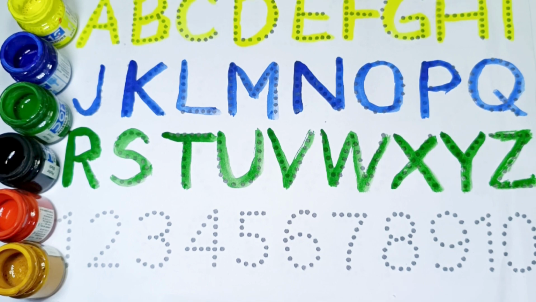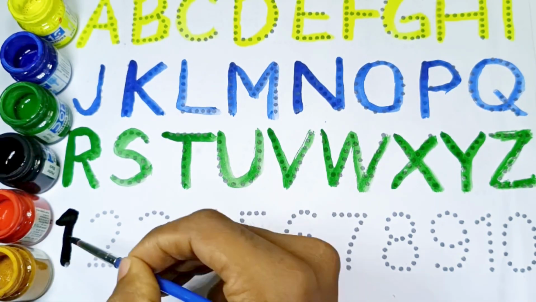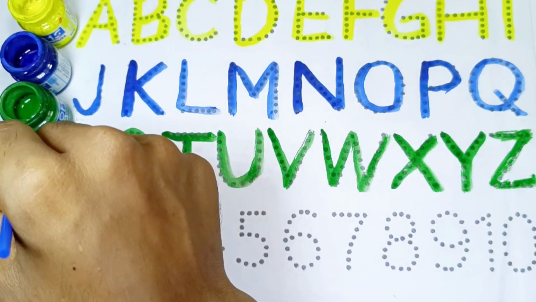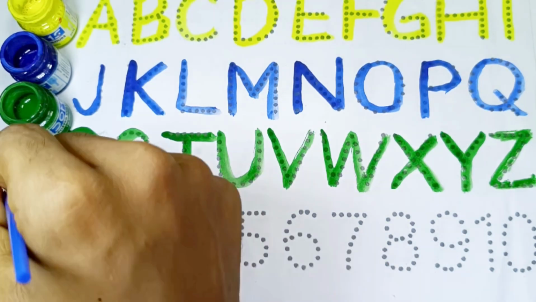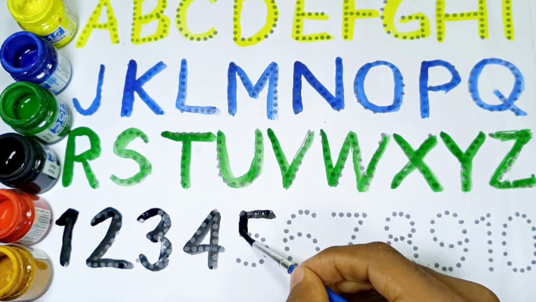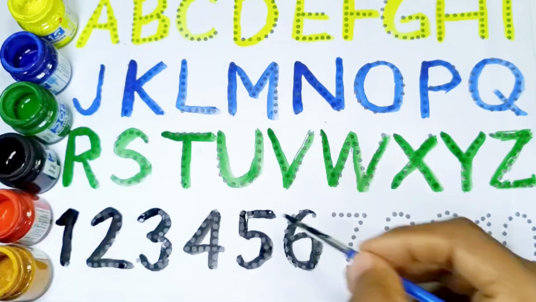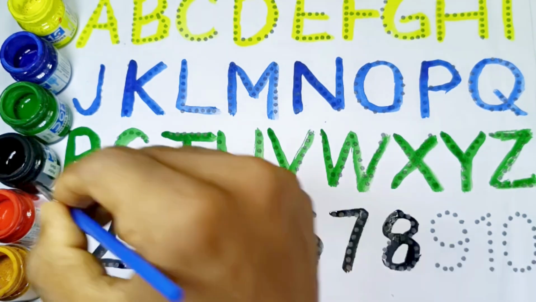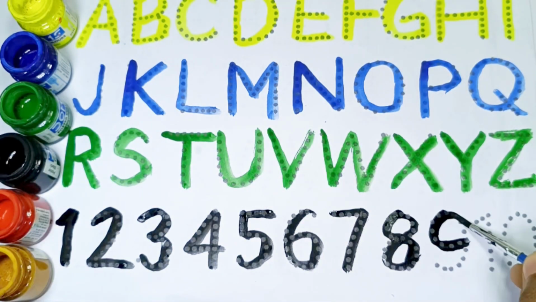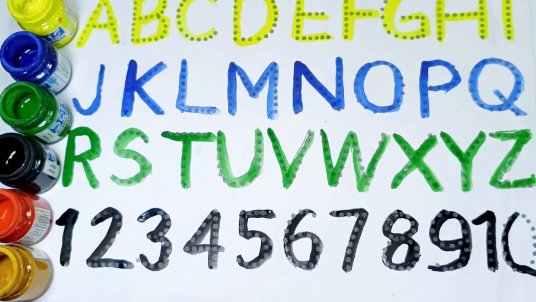And first you draw 1 and use black color. 1, 2, 3, 4, 5, 6, 7, 8, 9, and 10.